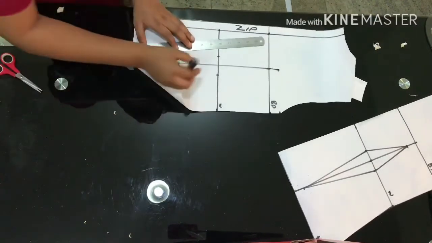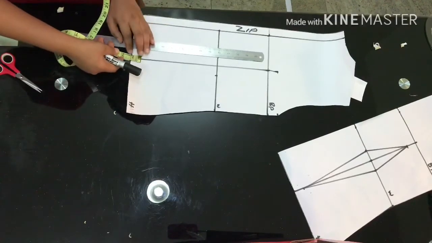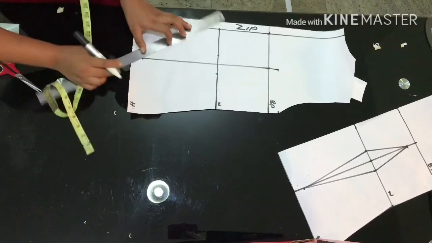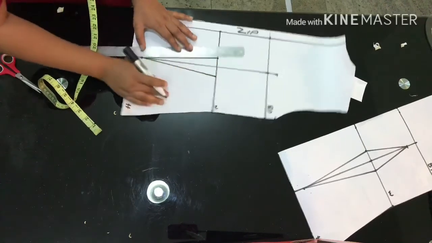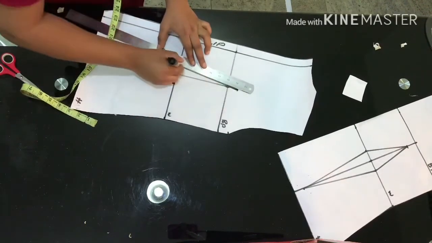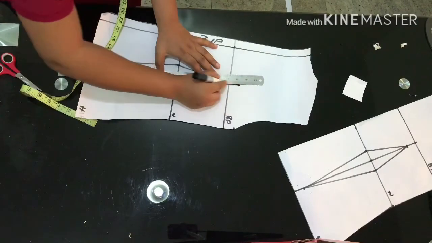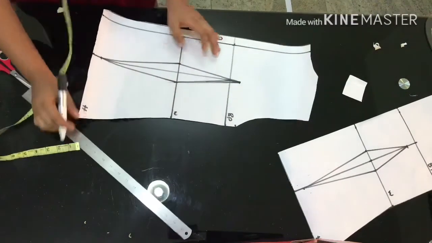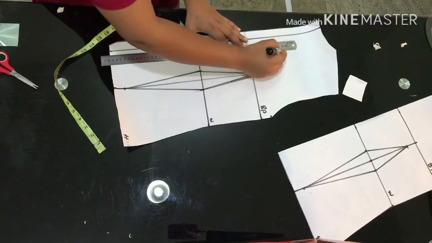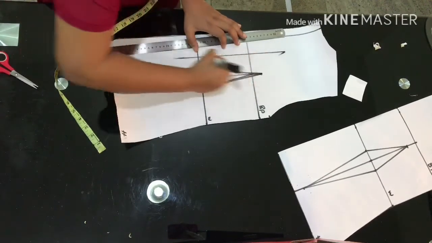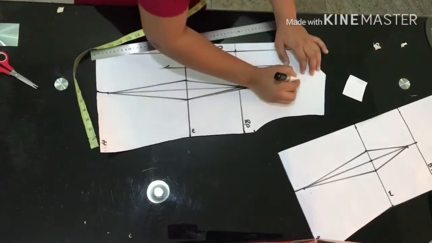So go ahead to connect, but here you would come up by 1 inch. Straight grain, center back.